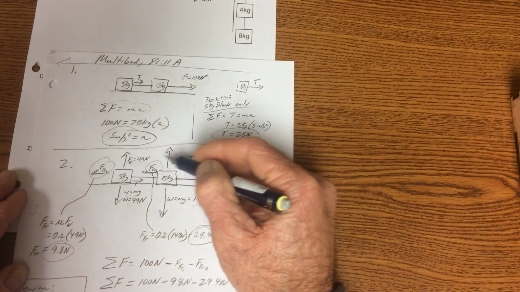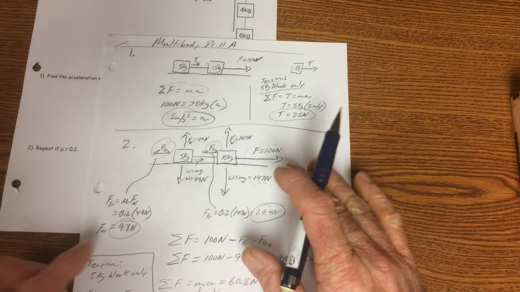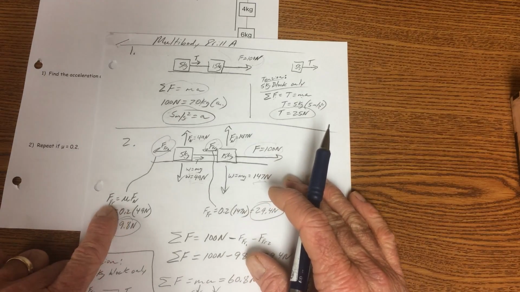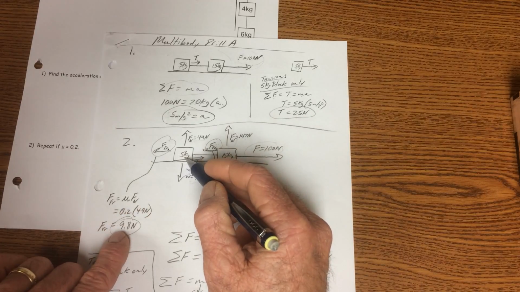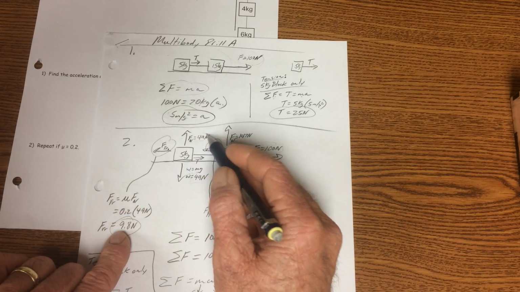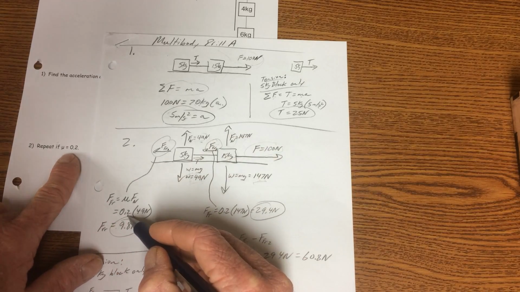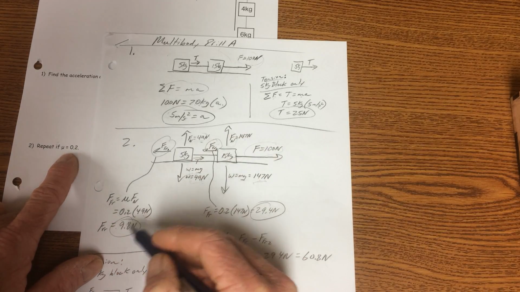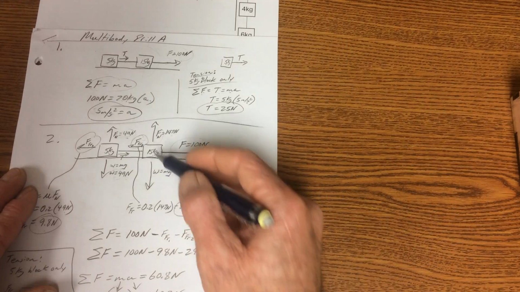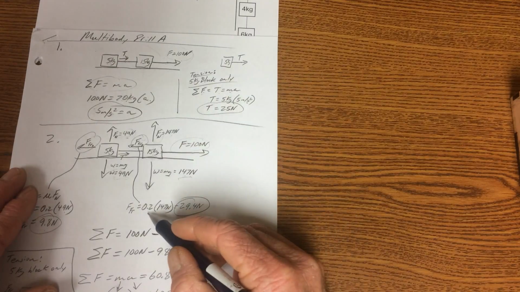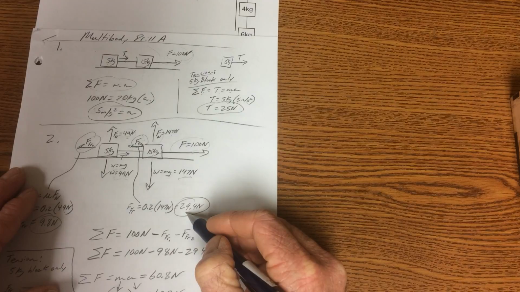So I got the 2 normal forces, and now I need the forces of friction. And here's the formula for force of friction. Force of friction is equal to mu times the normal force. So for the 5 kilogram block with the normal force of 49, it's 0.2, which is mu in this question, times the normal force. So you get 9.8 newtons. And then the force of friction acting on this block is coefficient of friction times the normal force, 29.4 newtons.